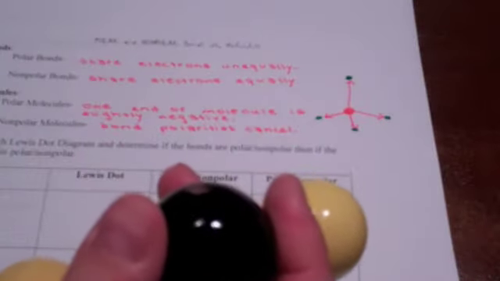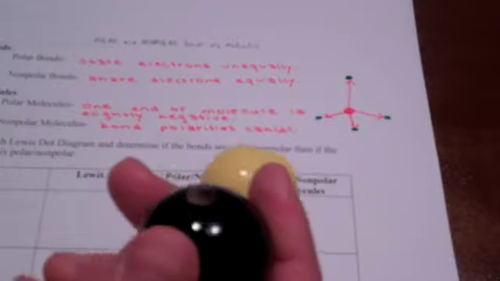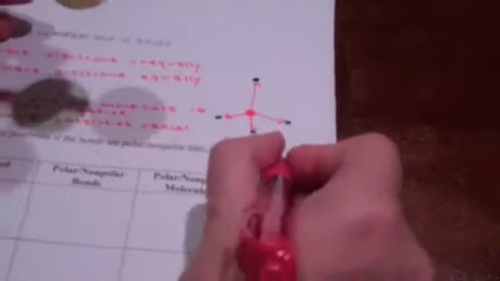Well, let's ramp it up a little bit. Let's get rid of this top one and imagine I just have a trigonal pyramidal shape. So if you look here, what I have now, I'm going to redraw this right here. Here's me.